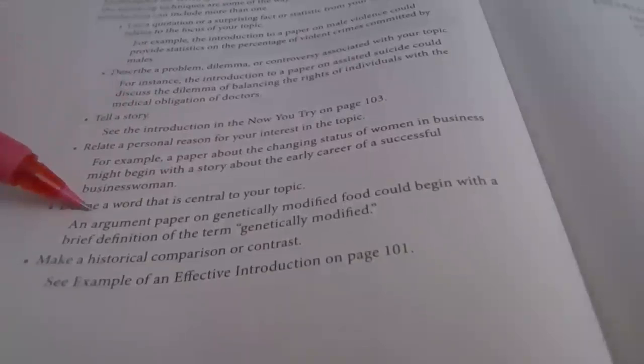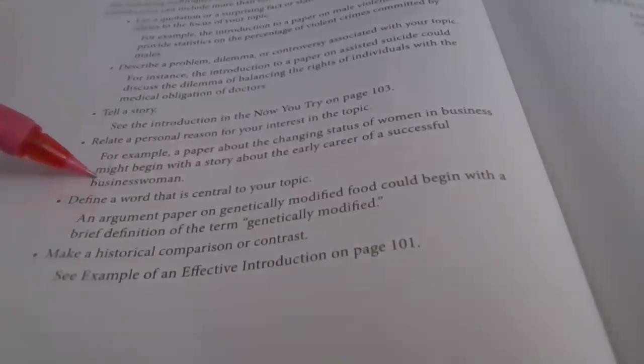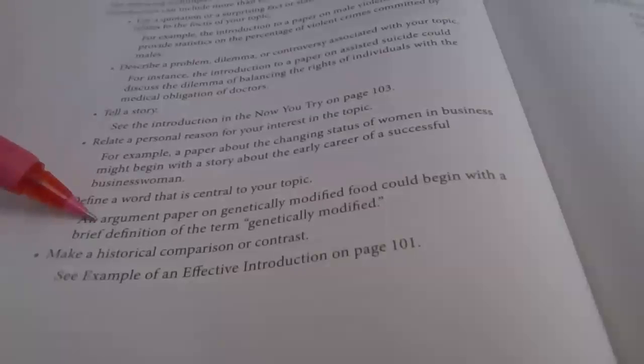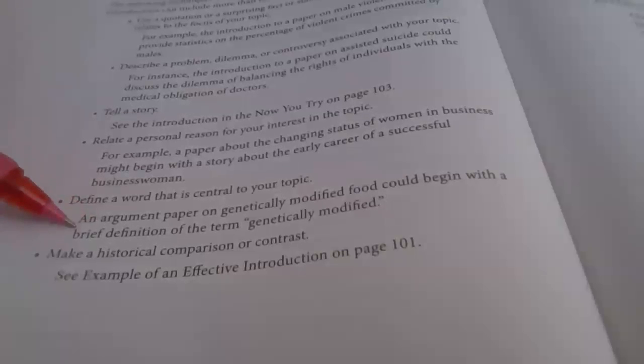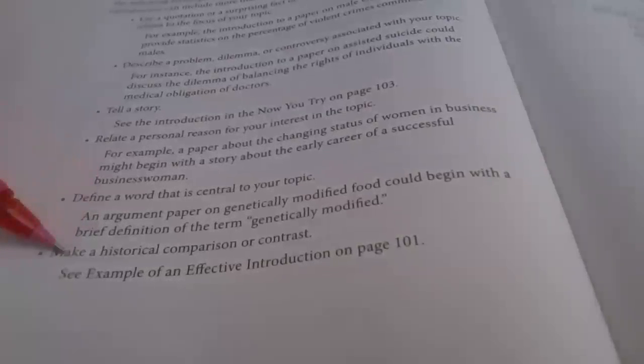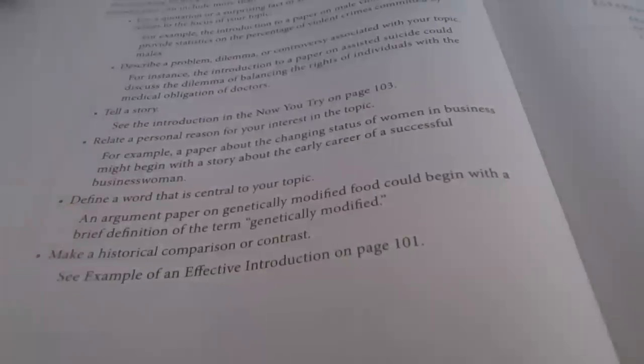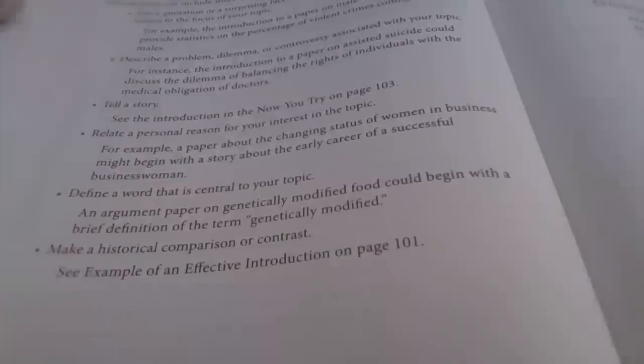Define a word that is central to your topic. Remember, we did this for essay number 1. We probably needed to introduce and define the term globalization. An argument paper on genetically modified food could begin with a brief definition of what genetically modified means, of course. We also kind of did this with our essay number 3. We probably need to explain what bilingualism or multilingualism is. Make a historical comparison or contrast. That's what we saw on the previous page with the death penalty example.